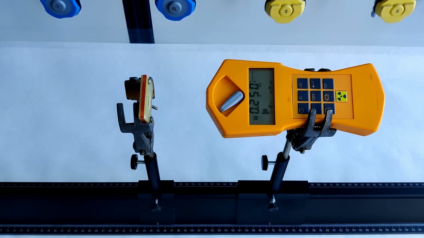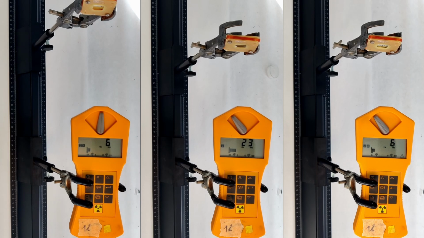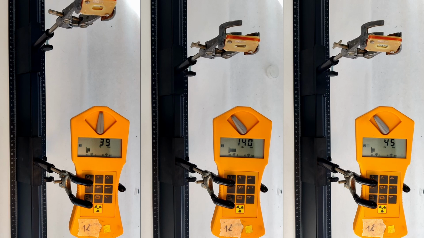To illustrate it, we conduct a counting measurement with both sources, both at a 10 centimeter distance with the lever in beta position. The measurement time for all three readings, including a measurement of the background, was set to 5 minutes to ensure robust and meaningful results.